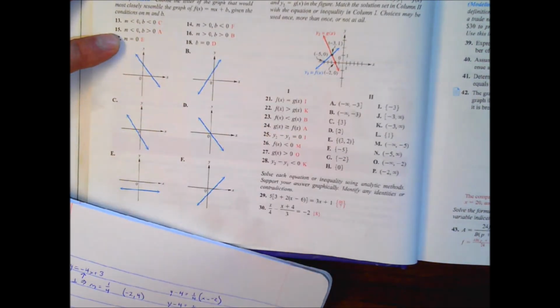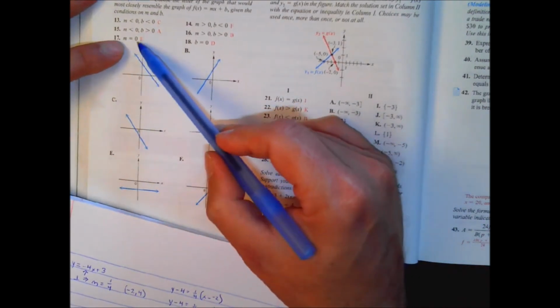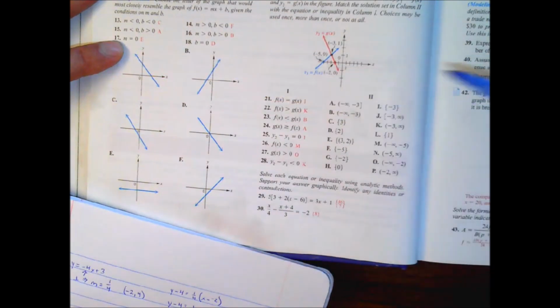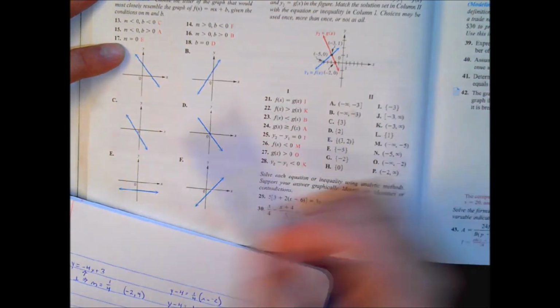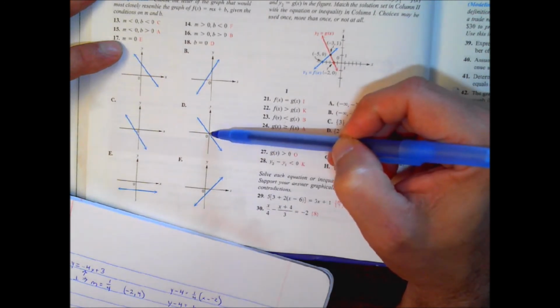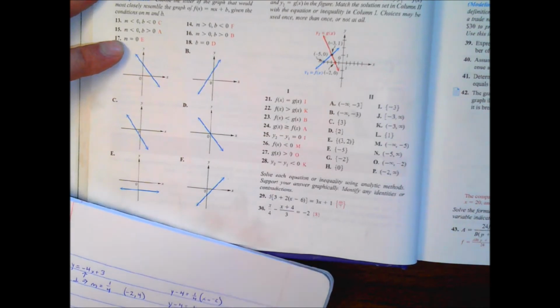Okay, number 17, we have a slope of 0. Remember, a slope of 0 is a straight horizontal line. So our straight horizontal line would be E. And number 18, we have a y-intercept of 0. So it has to go through the y-intercept of 0. It doesn't tell us what the slope has to be. It just has to go through 0 there. So that's D. Okay.